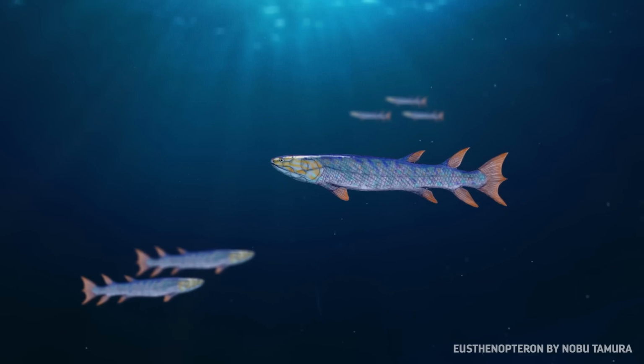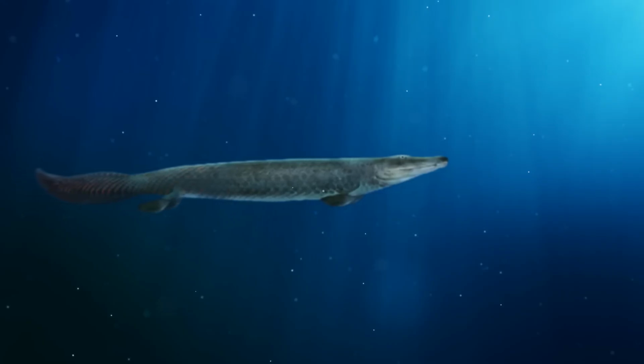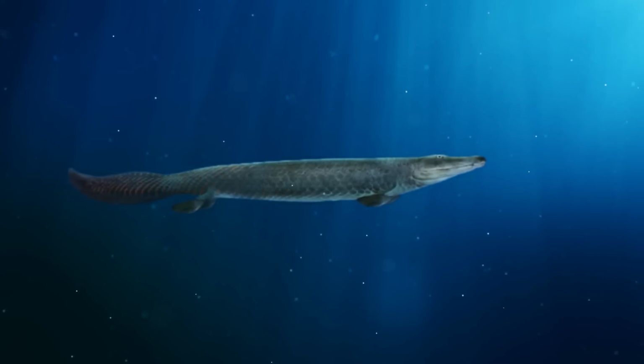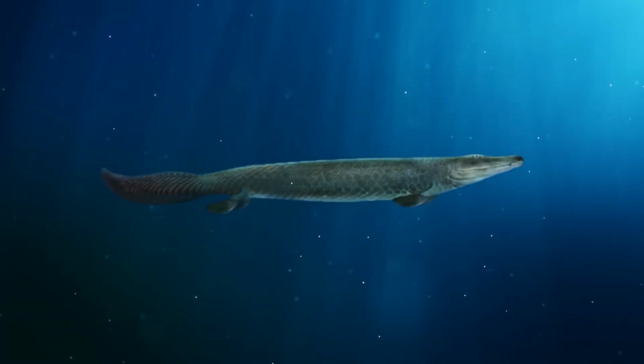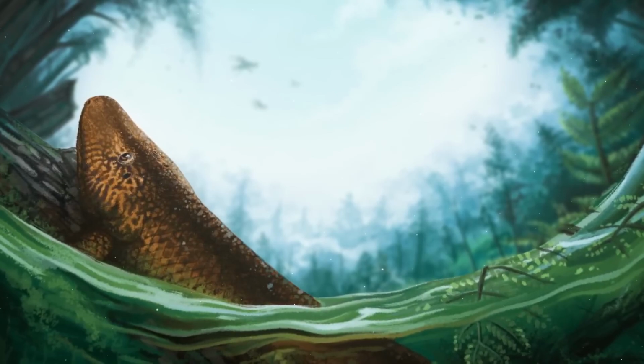But there was one group of fish that was about to go its own way. In time, these enterprising fish would undertake one of the most important journeys in the history of life. They'd follow in the footsteps of the arthropods to become the first vertebrates to live on dry ground. But they couldn't just move on to land. Not yet. First, they had to acquire the ability to breathe air.